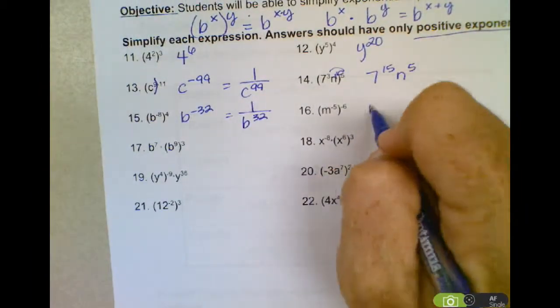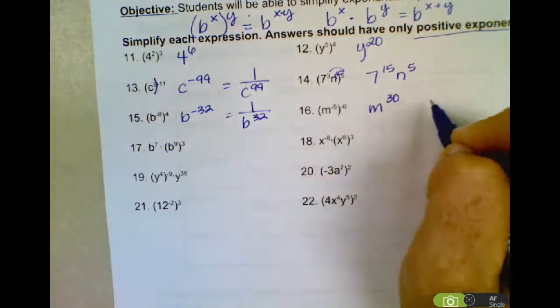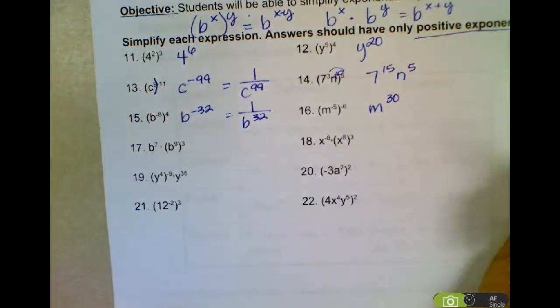Negative 5 times negative 6 is positive 30. And I would leave it just like that. Those two negatives eliminated each other. They canceled each other out. Turned it to a positive.